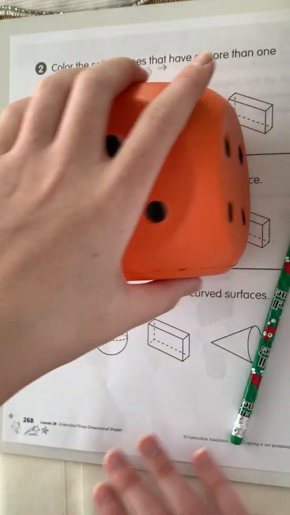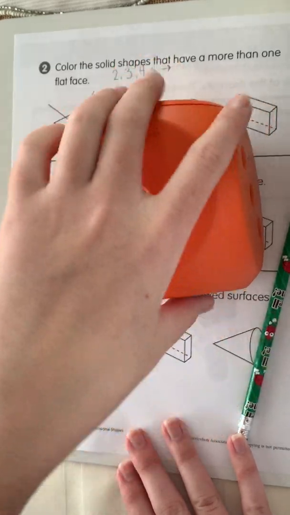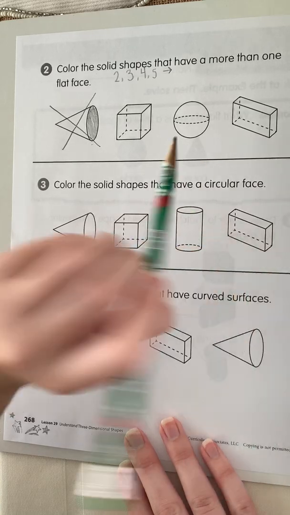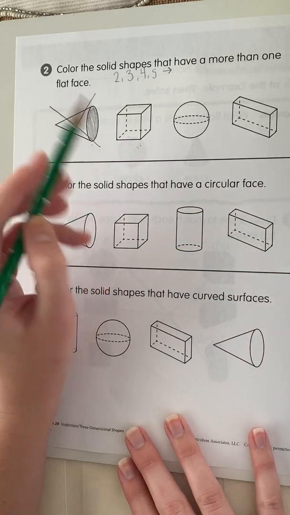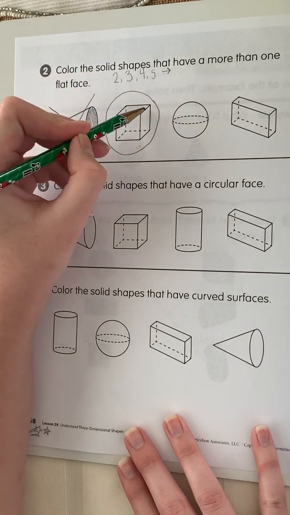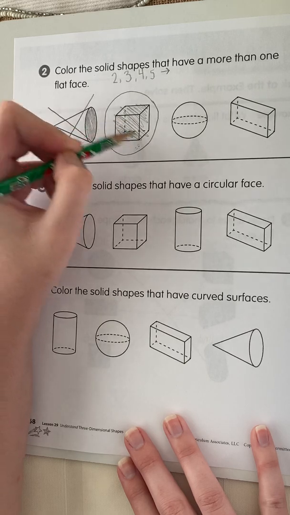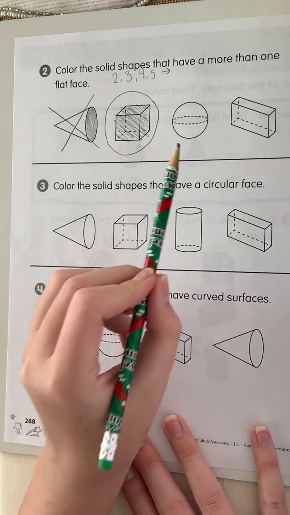This side is a flat face, this side, this side, and so on. So a cube certainly has more than one flat face. So I'm going to circle it, and I'm just going to color the whole shape in so that we know that this shape has more than one flat face.